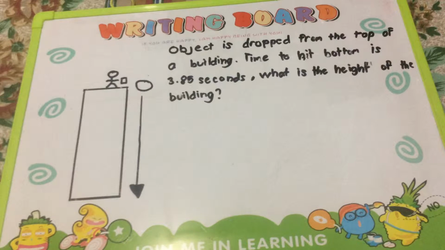Think about what you do: you hold something and you drop it, so the initial velocity is 0 meters per second. We know that the acceleration is 10 meters per second squared.